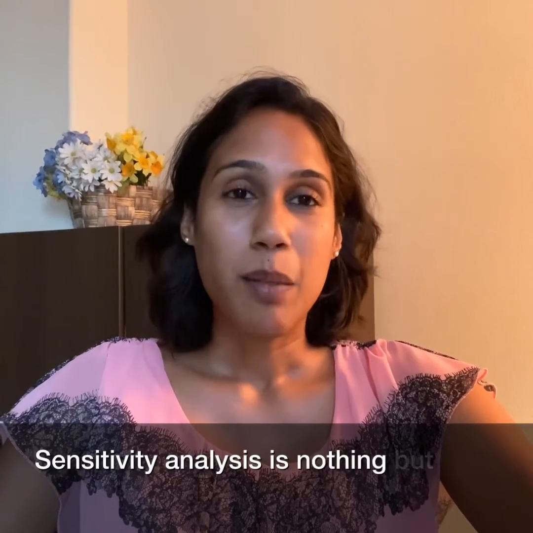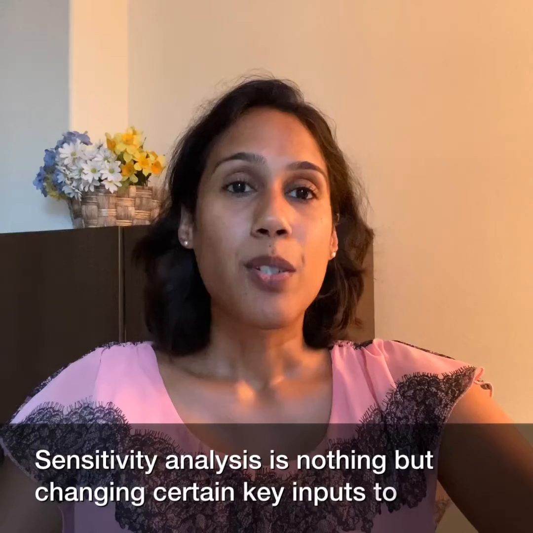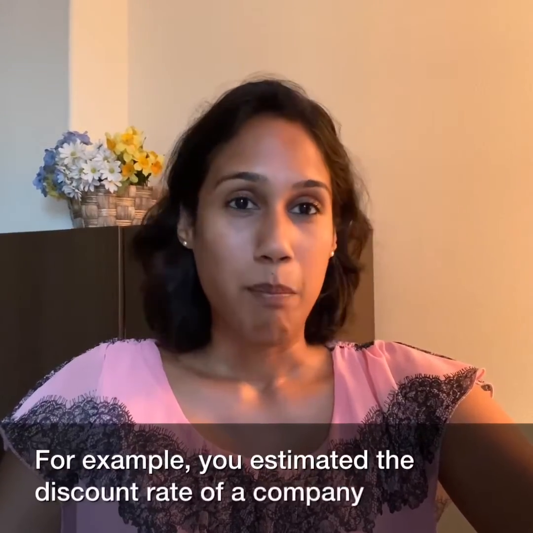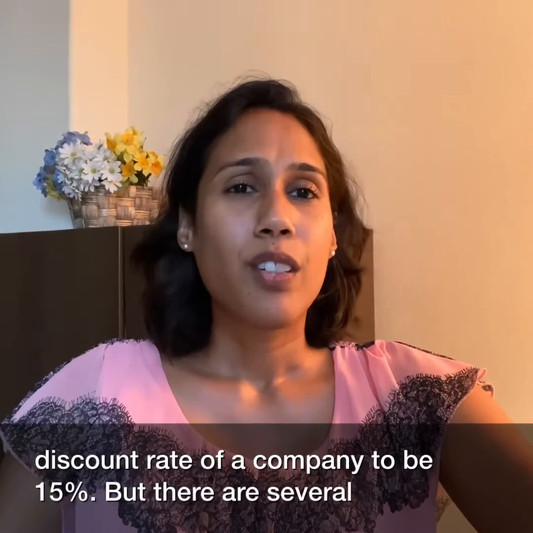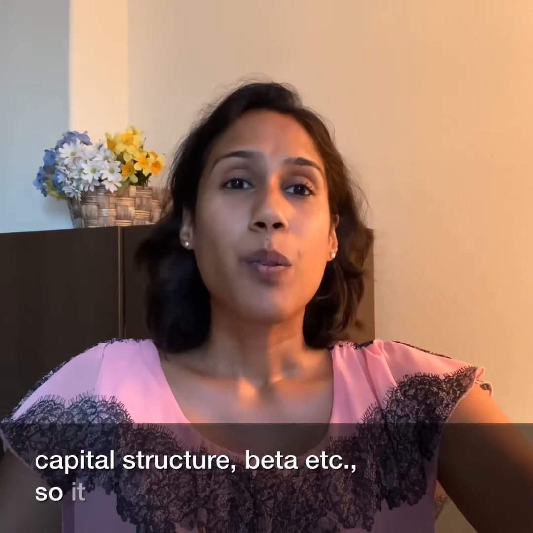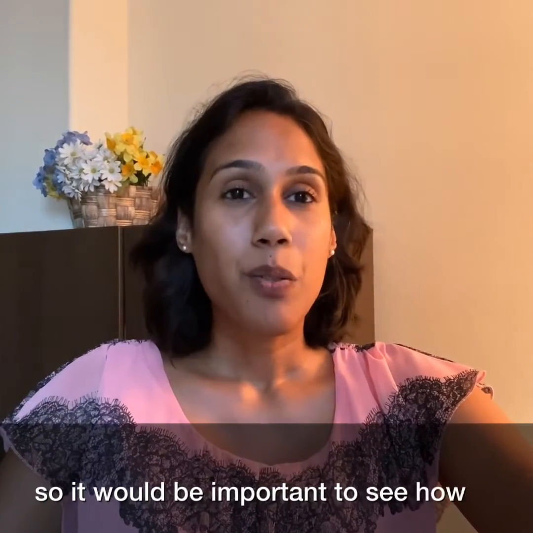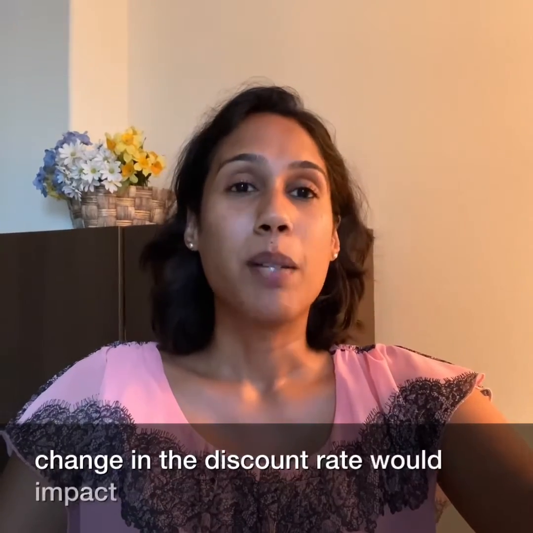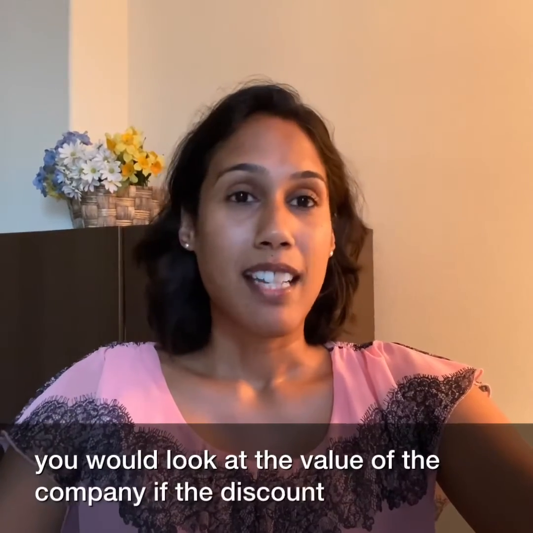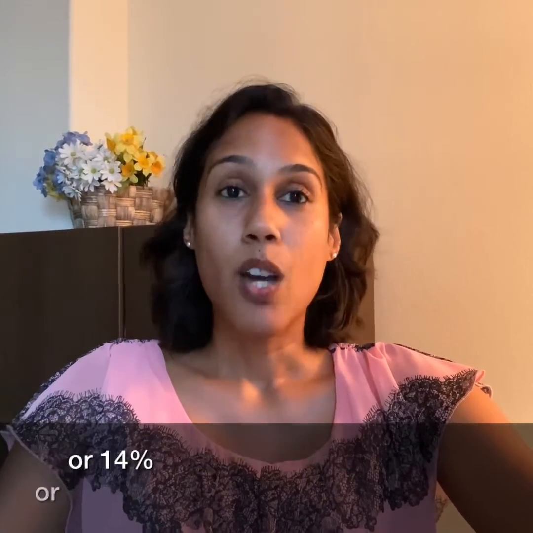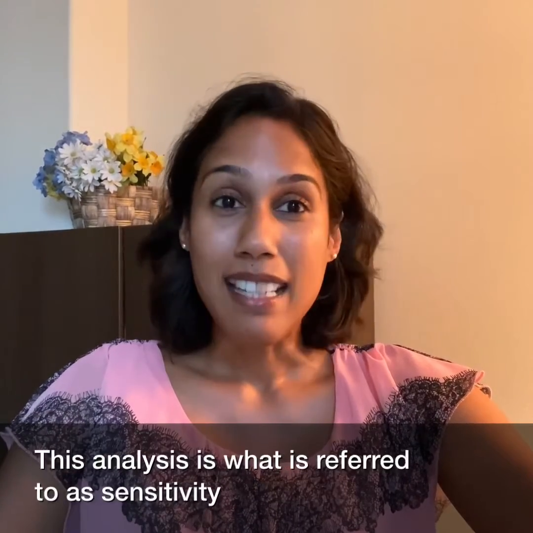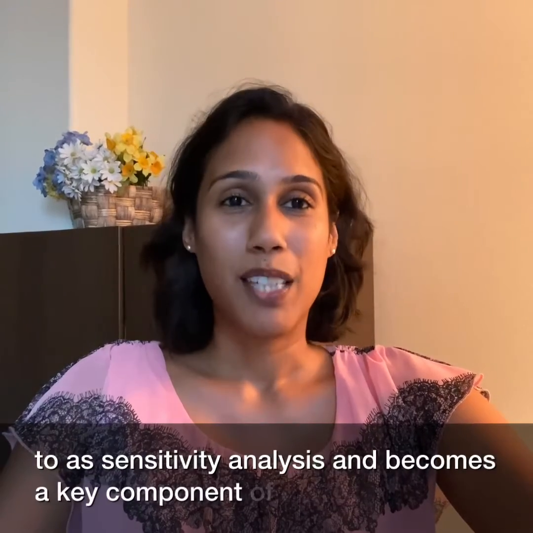Sensitivity analysis is nothing but changing certain key inputs to see how the outcome is impacted. For example, you estimated the discount rate of a company to be 15%. But there are several inputs that go into it, such as the company's capital structure, beta, etc. So it would be important to see how a change in the discount rate would impact the value of the company. So you would look at the value of the company if the discount rate is 13% or 14% or maybe even 16 or 17%. This analysis is what is referred to as sensitivity analysis and becomes a key component of DCF.